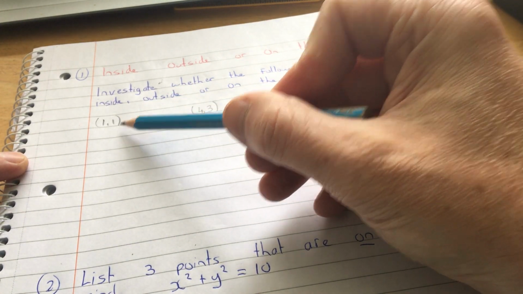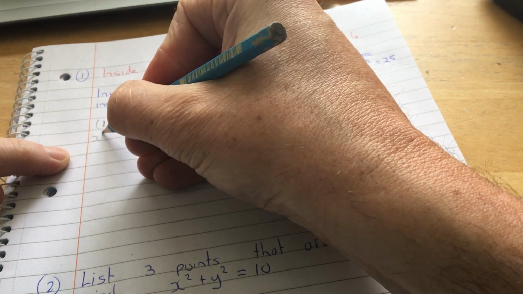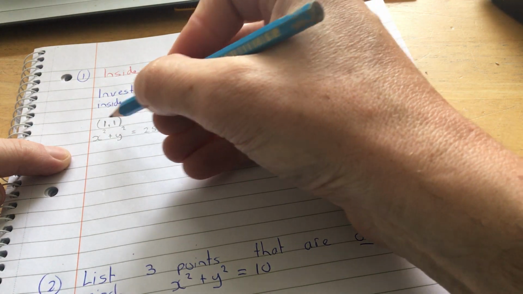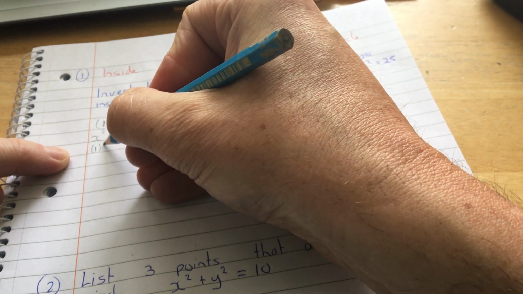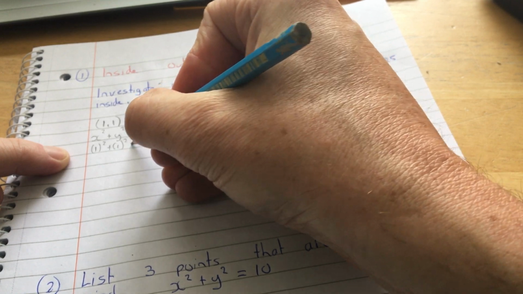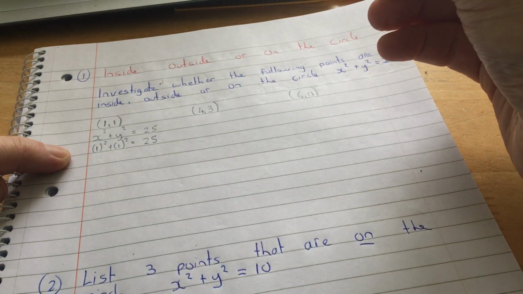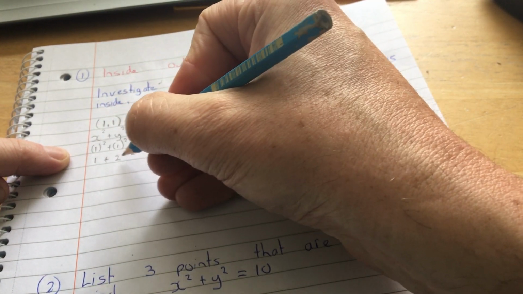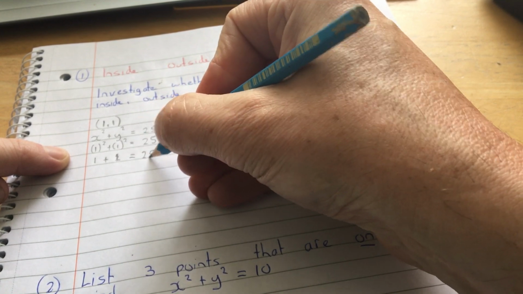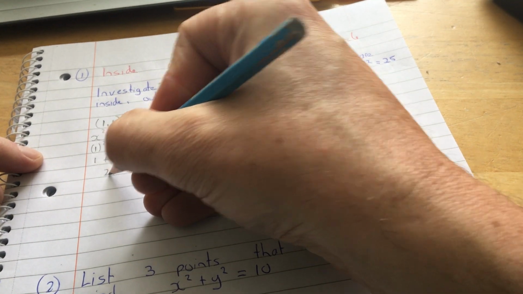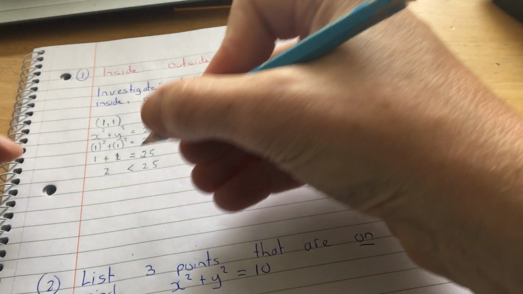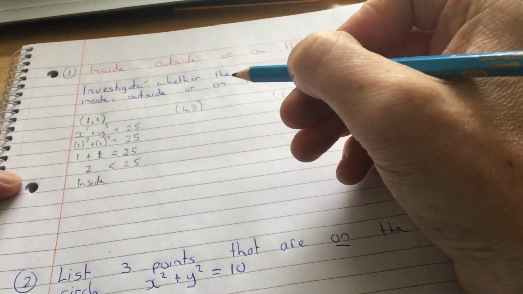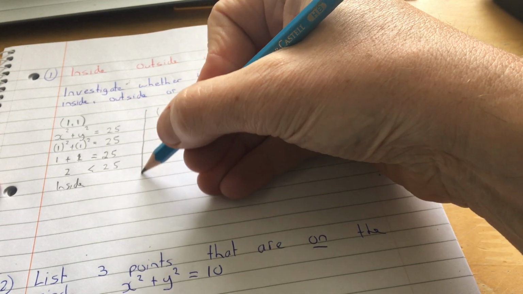Now let's look at the point (1, 1). So I've got the equation of the circle, x squared plus y squared equals 25. Well, just substitute in the values. So x is 1, so (1) squared plus (1) squared. Now put brackets around anything that you substitute in. I'm going to talk about that later. So 1 squared plus 1 squared, so 1 plus 1. Now, is that equal, 1 plus 1, is that equal to 25? Is it less than 25? Well, it's less than 25. So if it's less than 25, it's inside. Okay? It's inside.